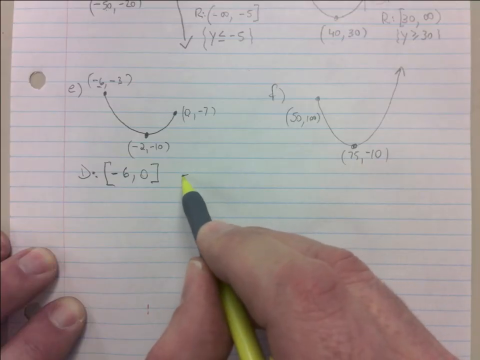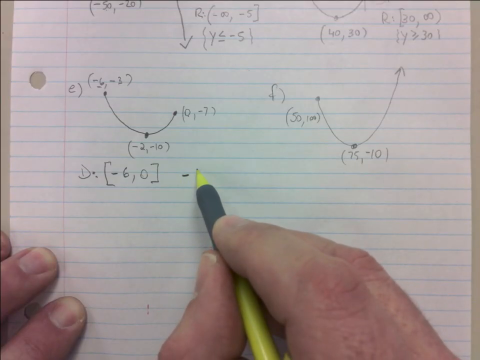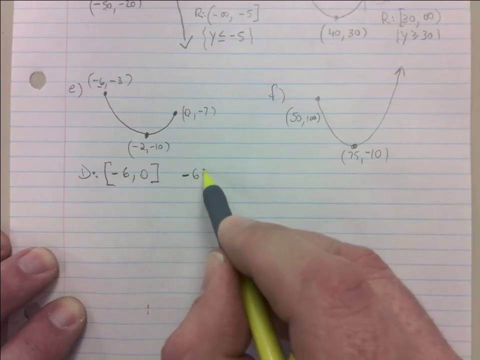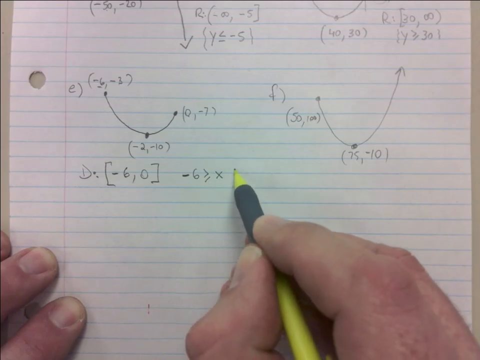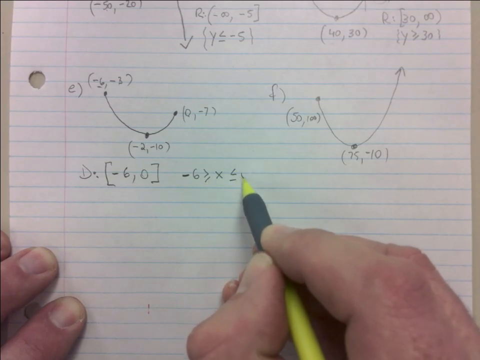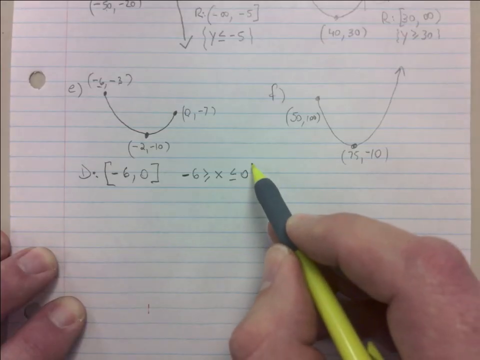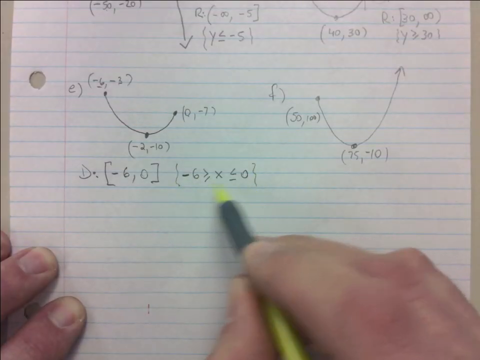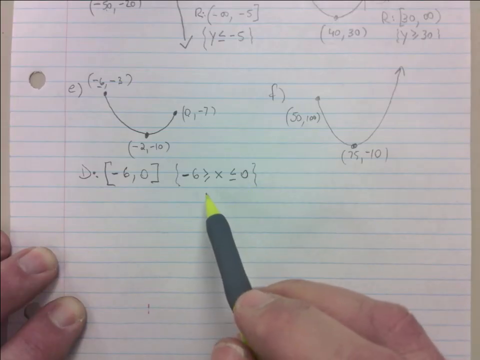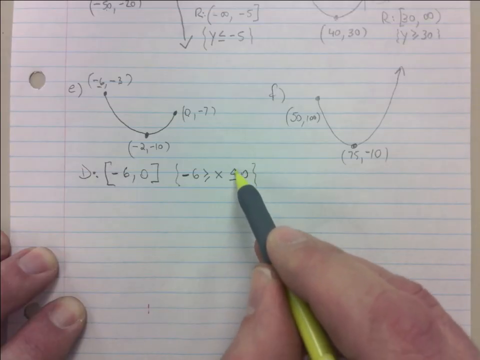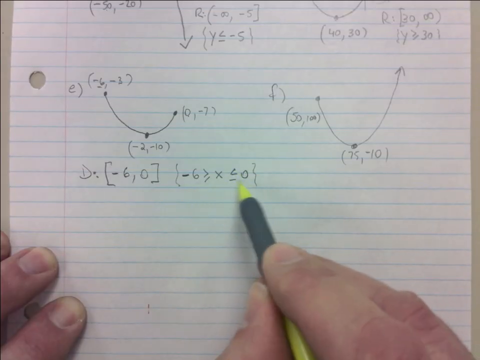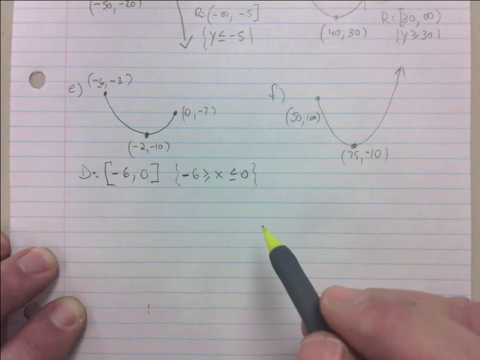This is going to be weird, okay? X would have to be greater than or equal to 6, but less than or equal to 0. Yeah, I know. Okay, so greater than or less than. It has to be somewhere between negative 6 and 0.